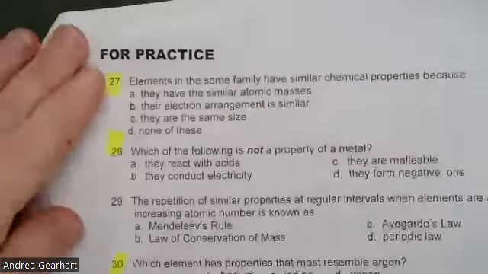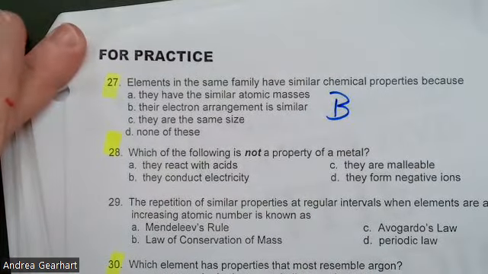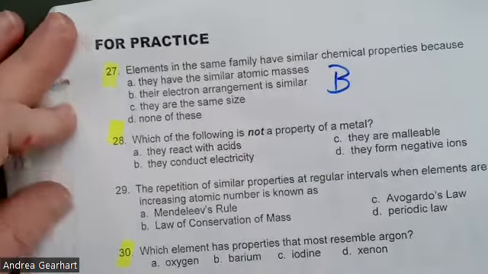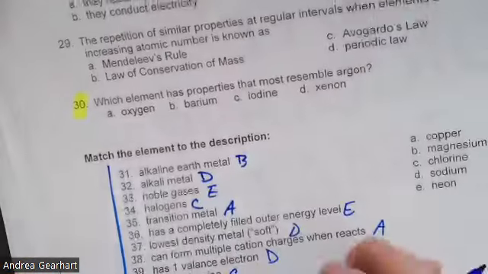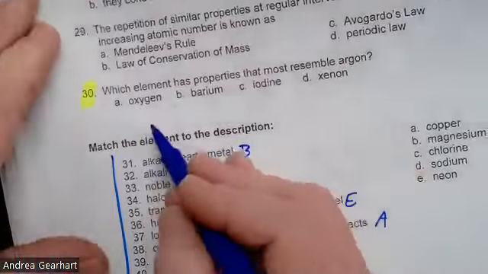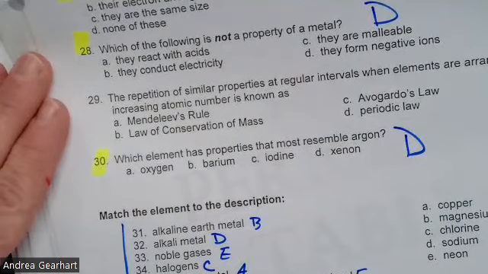Jack, do you mind sharing? What did you choose for 27? Said B, their electron. Fantastic. Jake, what about 28, sir? Excellent. And let's see. Talia, what about 30? Excellent. Questions? Yes.